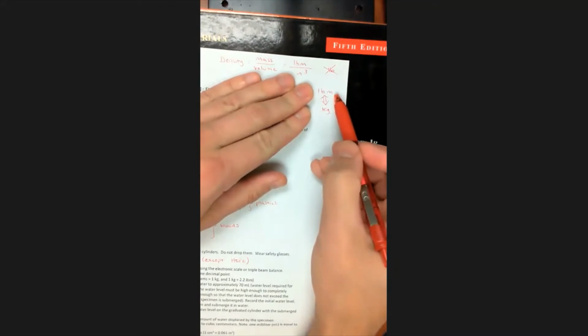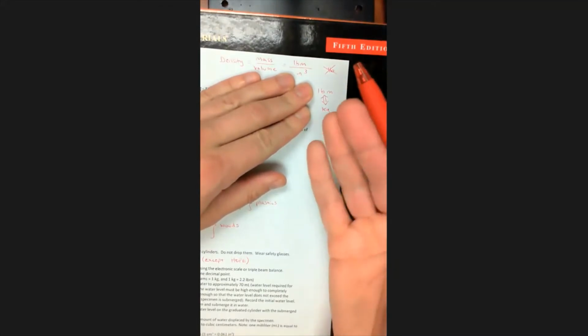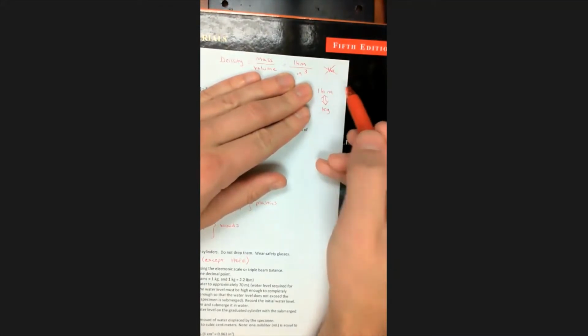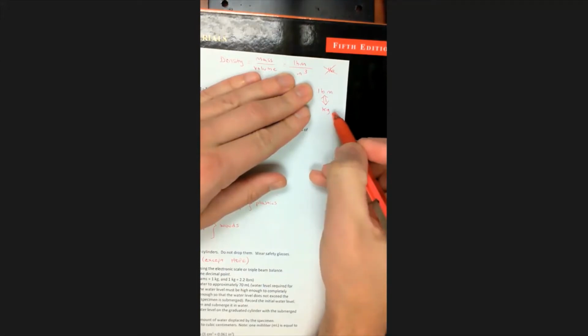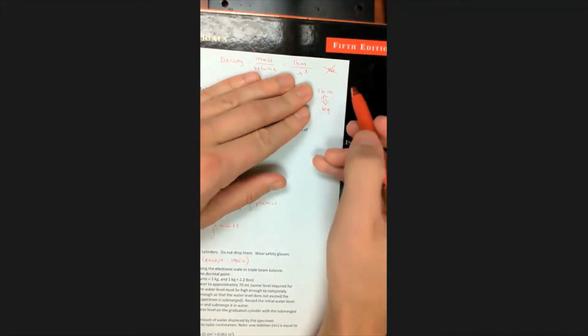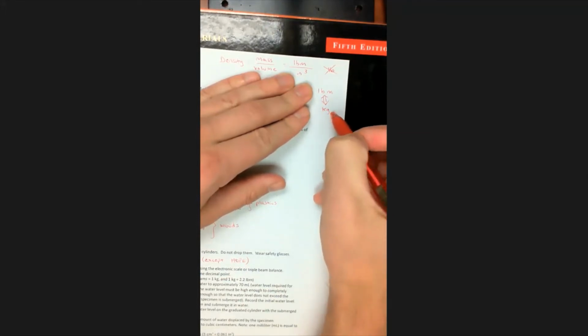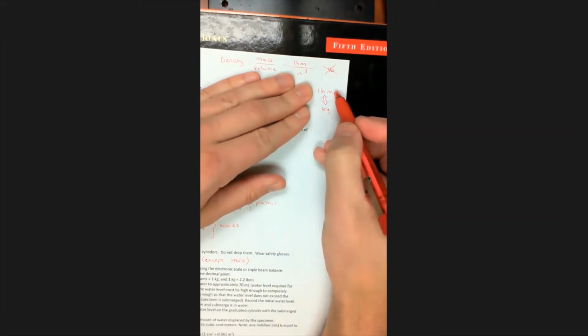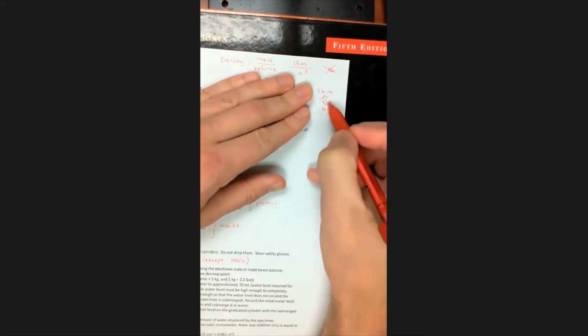All right, on the other hand, pounds mass is a unit of mass. It's how much matter is in an object. And kilograms is also a unit of mass in the metric system. So we can convert directly between these. As I recall, it's 2.2 pounds mass per kilogram. So you can directly convert between pounds mass and kilograms, all right?